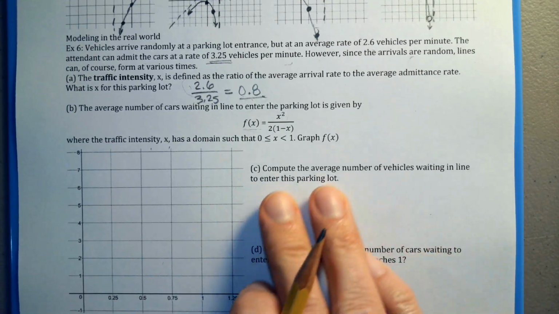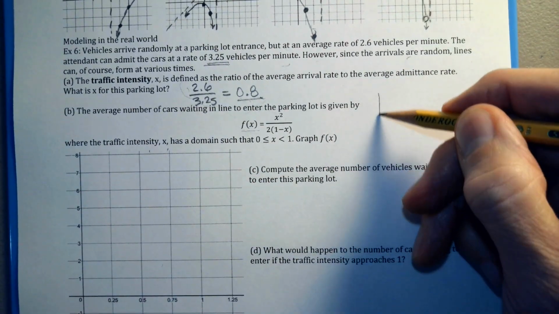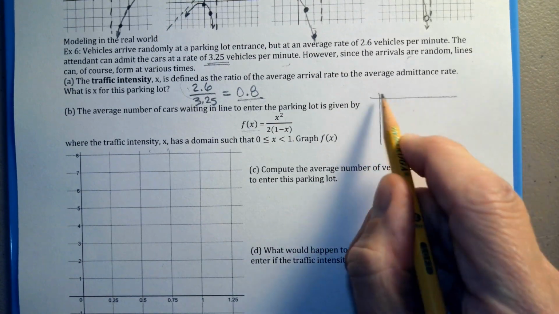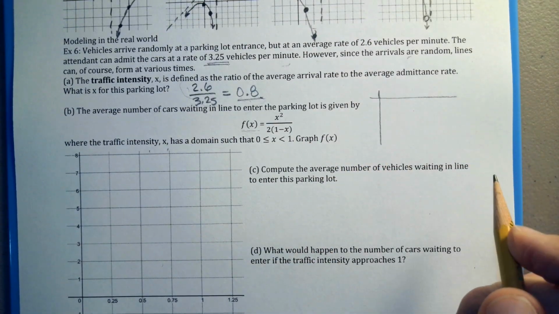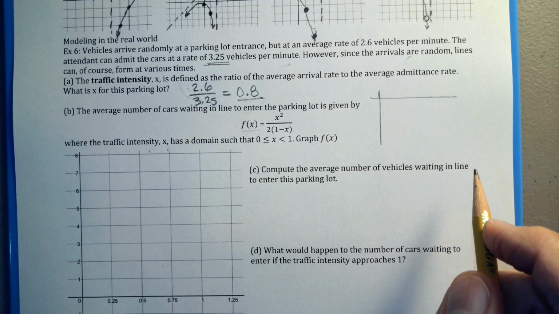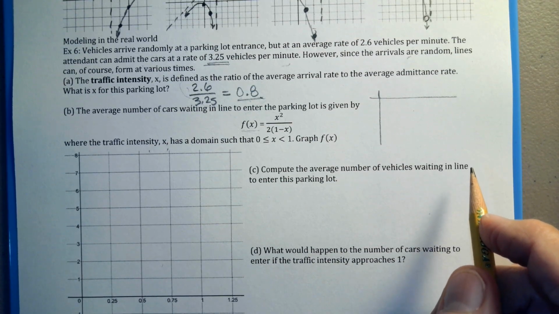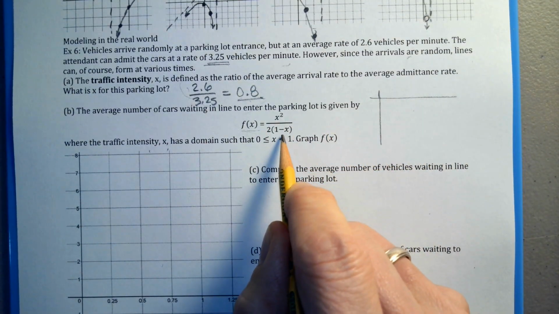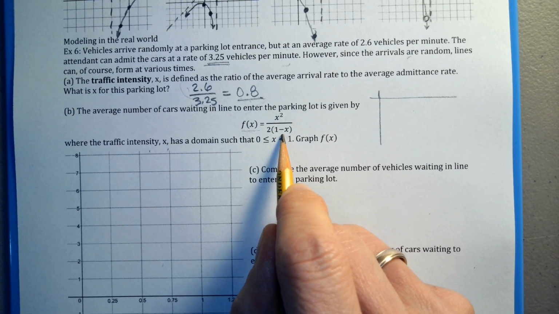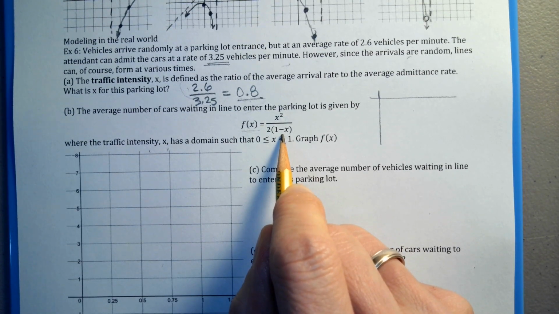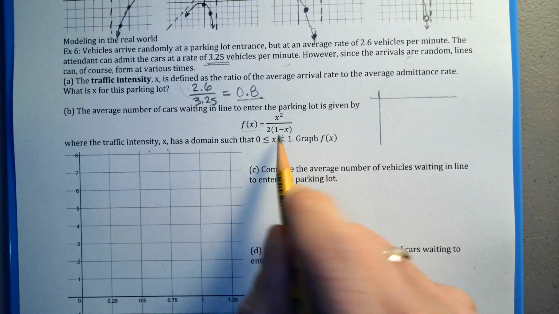Okay, so we want to graph this thing, so let's make a table to graph some values. And let's think about asymptotes. What vertical asymptote are we going to have? And so that's going to be at x equals 1, right?